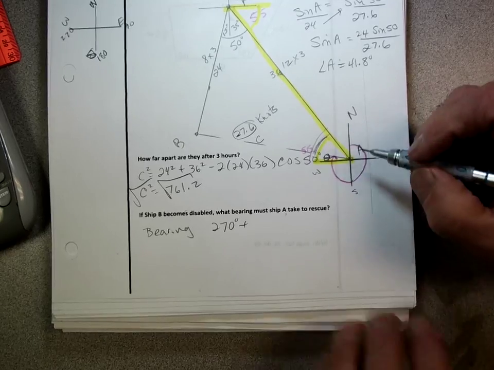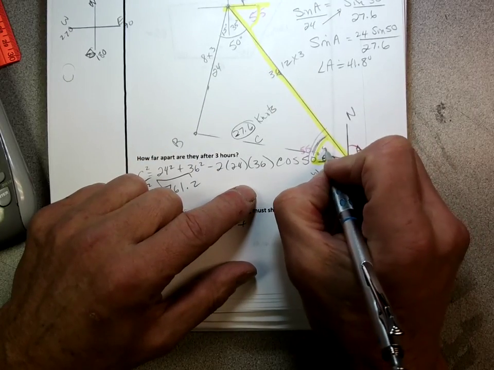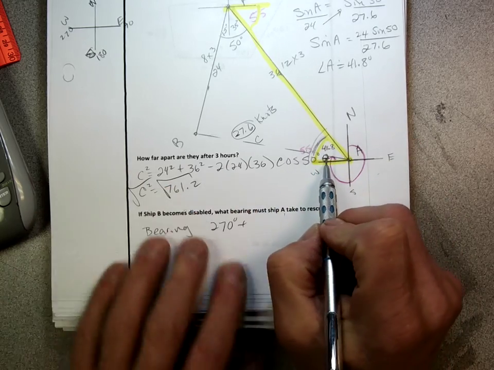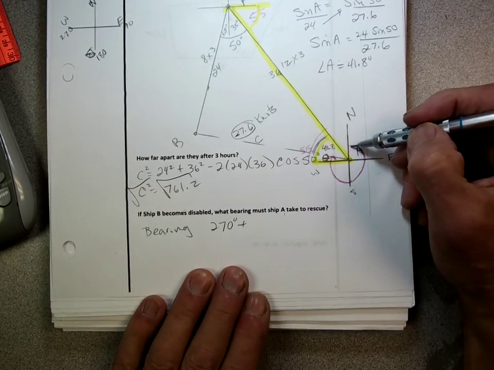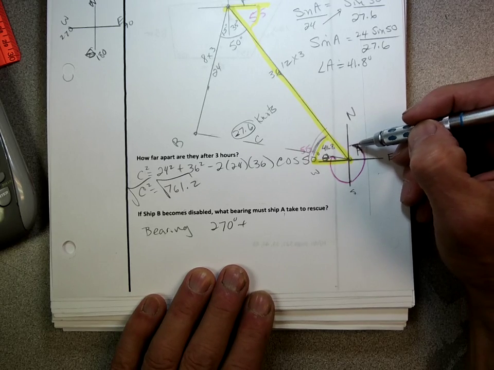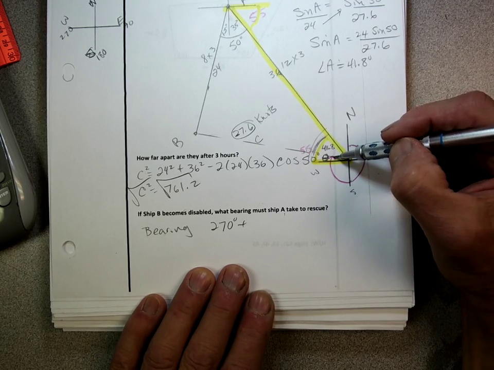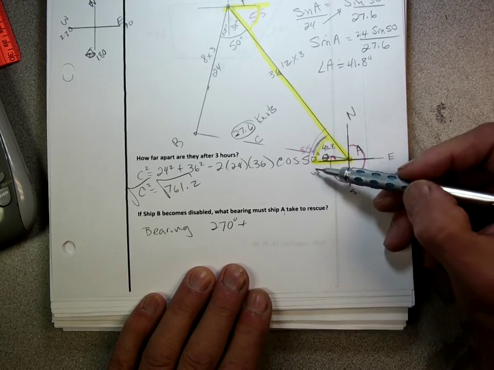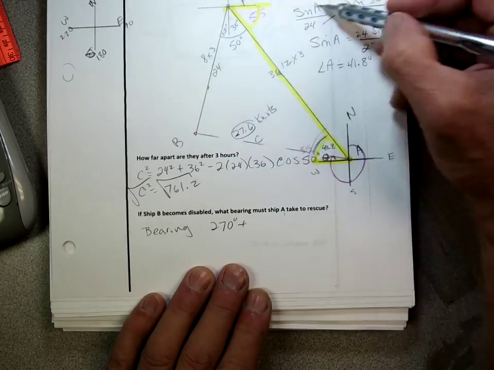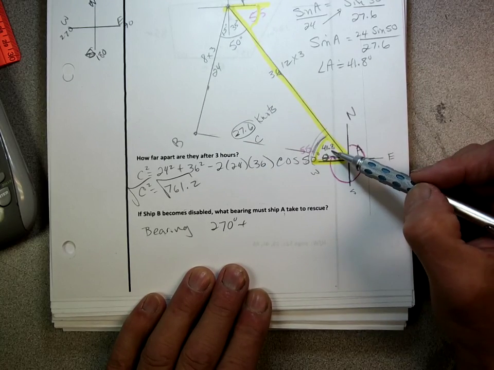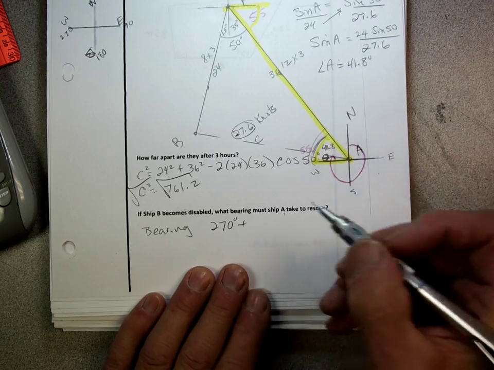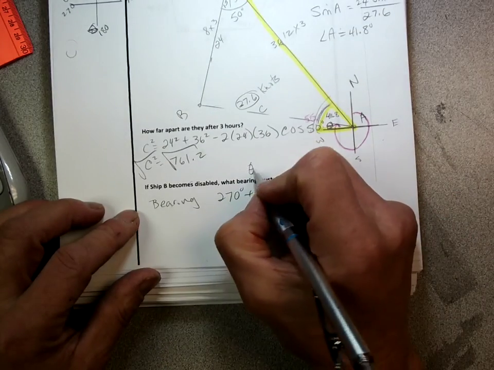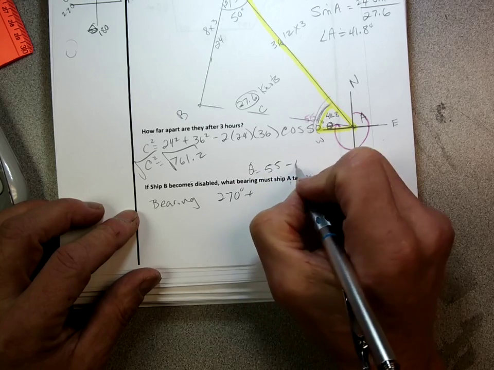So I found angle A. Angle A is 41.8. I need this tiny little angle here because my bearing is going to be turning my compass all the way around to this bearing right here. I'm going to go 270 plus this little angle. To get this little angle, I know the full angle here is 55 from my alternate interior angles, minus my 41.8 will give me this little angle here. So theta, finally almost there, is going to equal 55 minus 41.8.